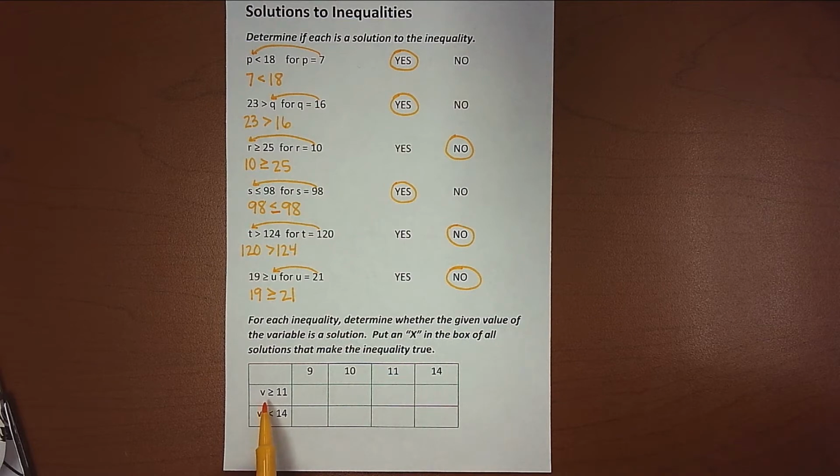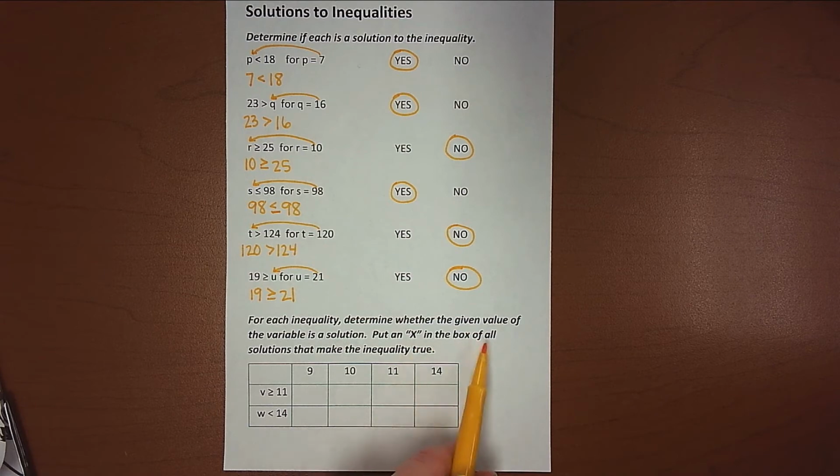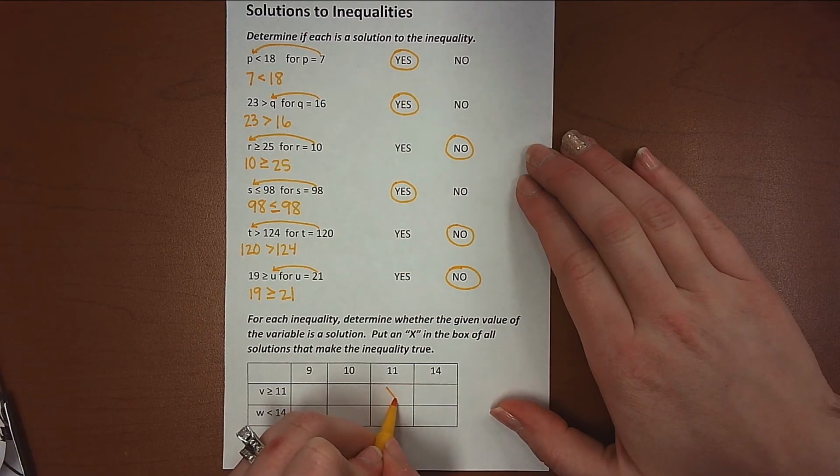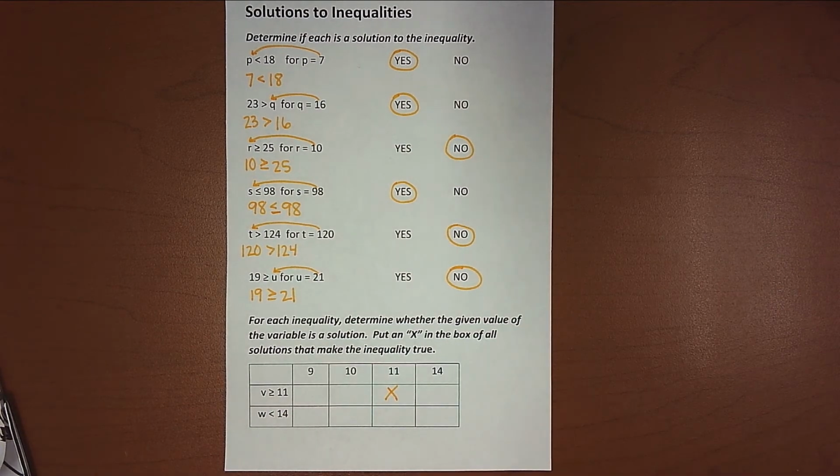So for example, this very first one is v is greater than or equal to 11. If we plugged in 9, is 9 greater than or equal to 11? No. We're putting an X in the box for the solutions that make the inequality true, so we're going to leave that one blank. Is 10 greater than or equal to 11? No, so we leave that one blank. Is 11 greater than or equal to 11? Well, 11 is equal to 11, so this one makes the inequality true, and we can put an X.